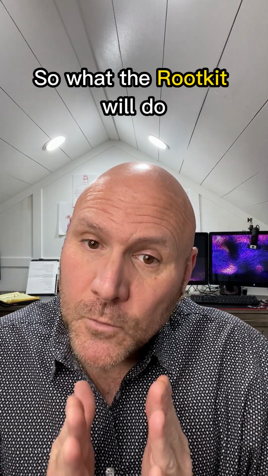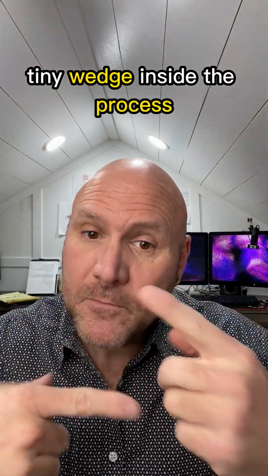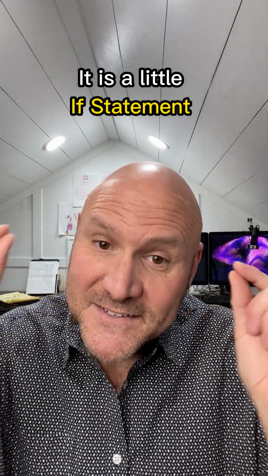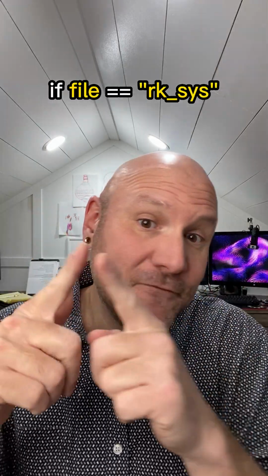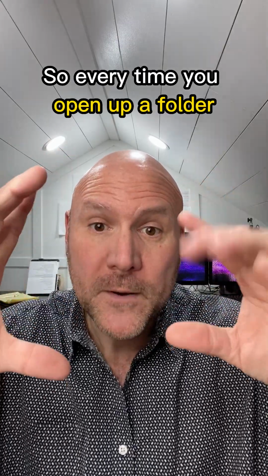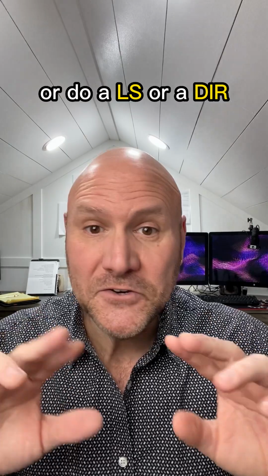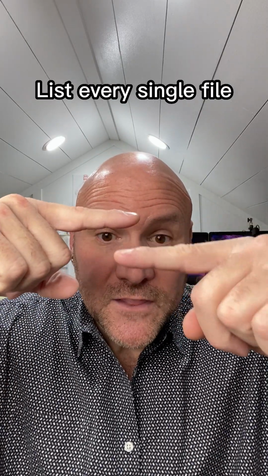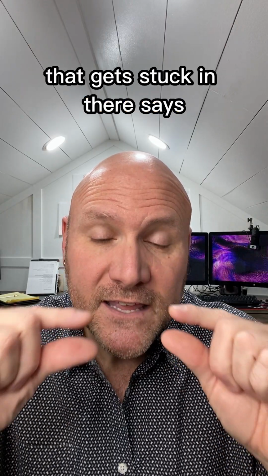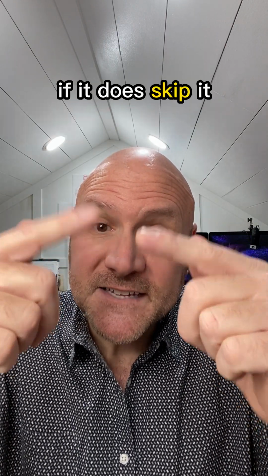So what the rootkit will do is it creates a little tiny wedge inside the process that enumerates through the files. It's a little if statement saying, if the file starts with this name, skip it. So every time you double click to open up a folder, or do an ls or a dir, it will list every single file. Well, this little chunk of code that gets stuck in there says, does it start with this name? If it does, skip it.